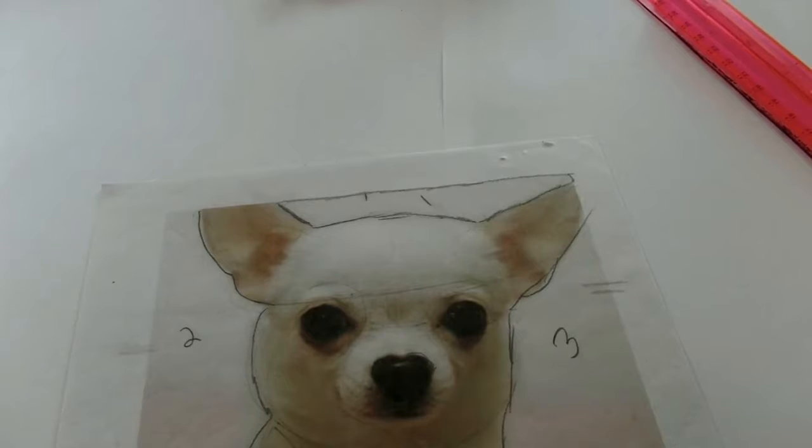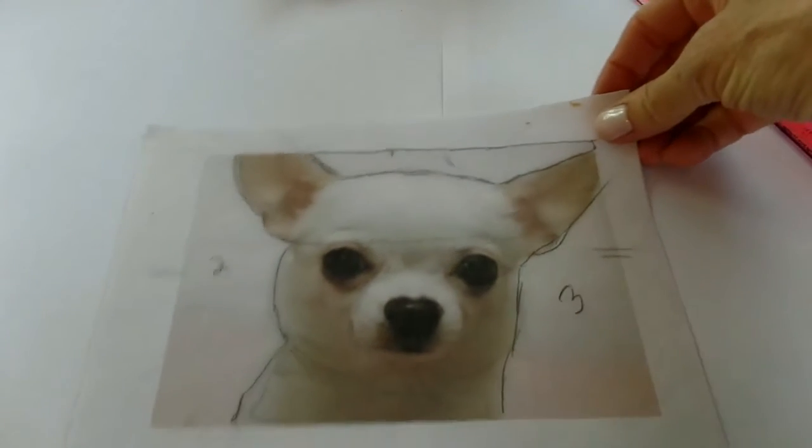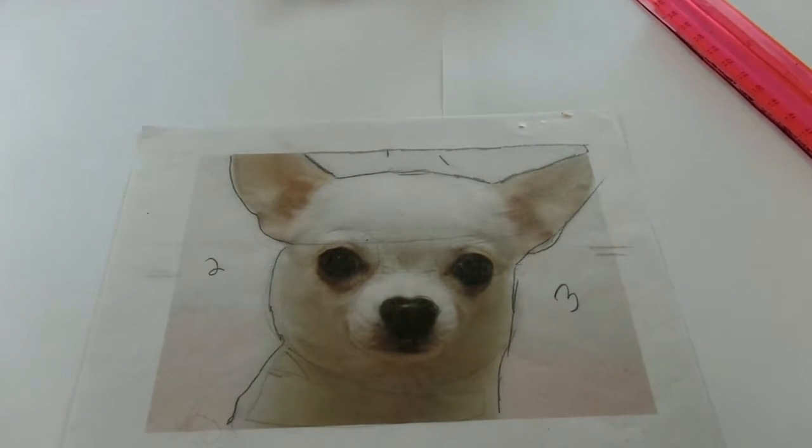Now that you've finished your geometric shapes on your Chihuahua, I want you to use your pencil and your eraser and go back and refine the picture that you drew. Change your geometric shapes into the actual shapes that you see on the dog's head. Erase any lines that you don't need. Change the shapes, add a little shading in, color in your eyes.